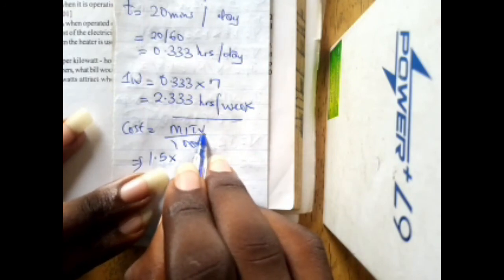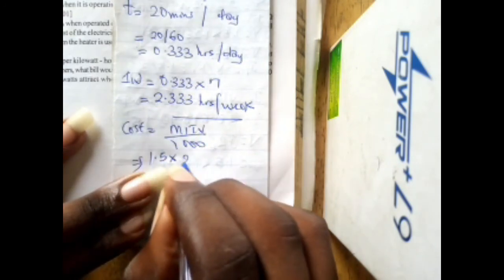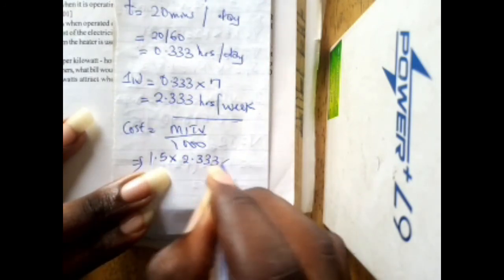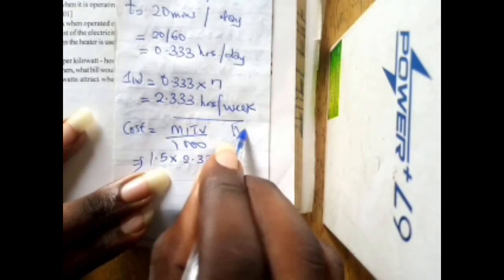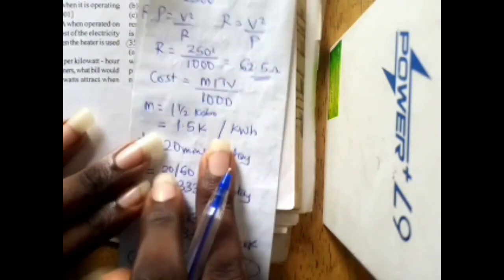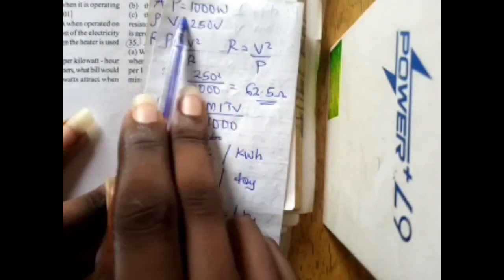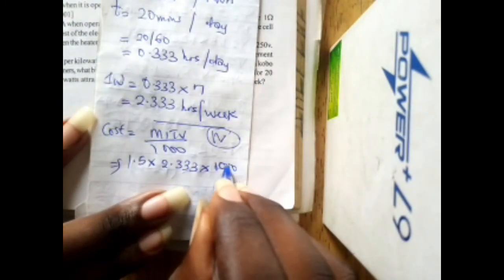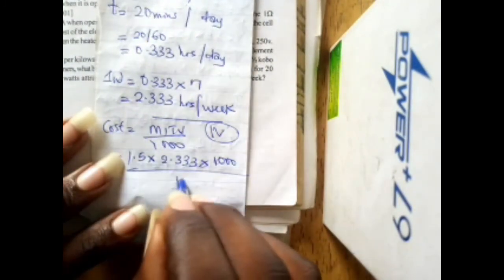The time is 2.333. Now our current times voltage is what? Our current times voltage is the power. Power is equal to current times voltage, and our power was given as 1000 watts, all over 1000.